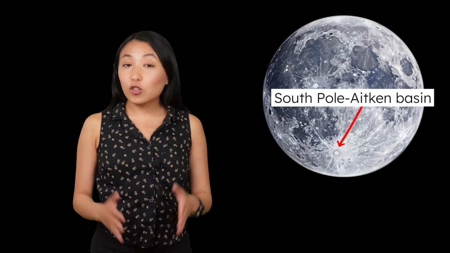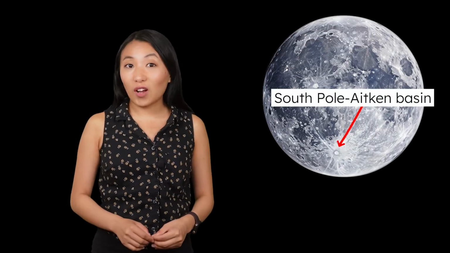Hello, scientists. Caroline here. What does the surface of the moon look like? You probably remember from studying the moon in a previous lesson that its surface is covered in craters. What you might not know is that the largest crater on the moon, Aitken Basin, is over 1,600 miles across.